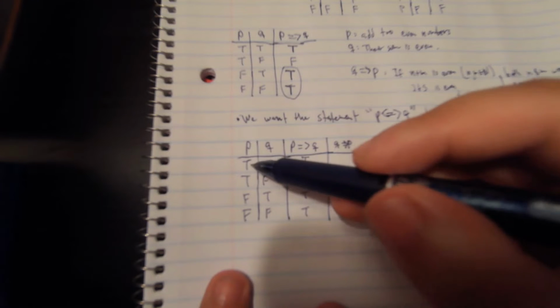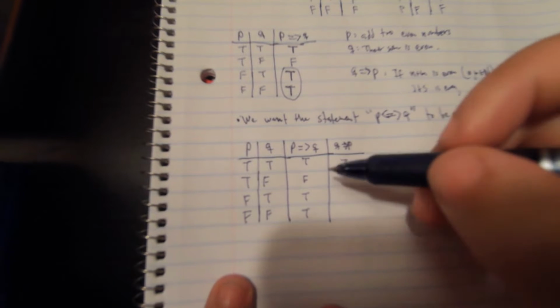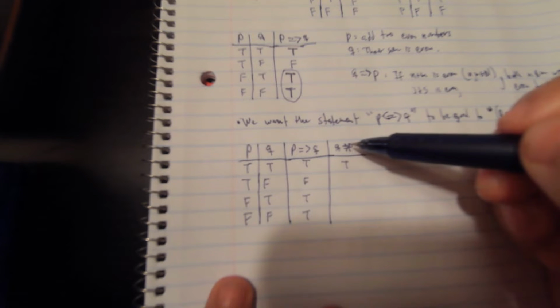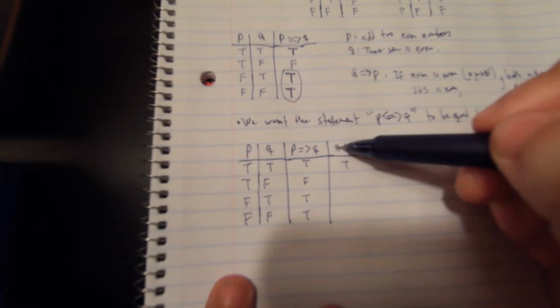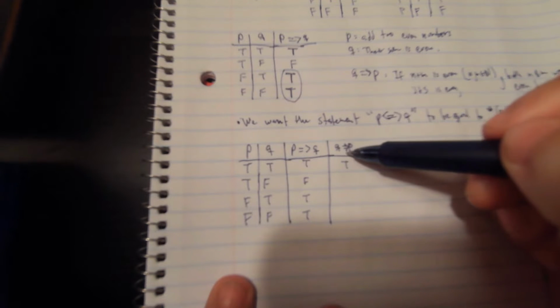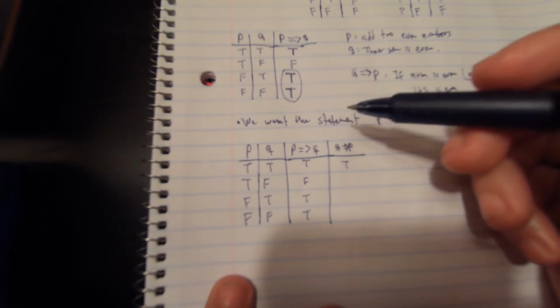So true, true means this is true. If Q is false but P is true, well, what did we say? If Q alone is false, then the if-then statement itself will be true. So this is still true.